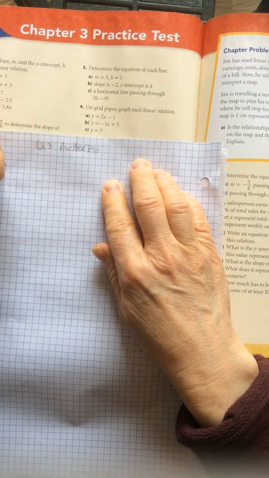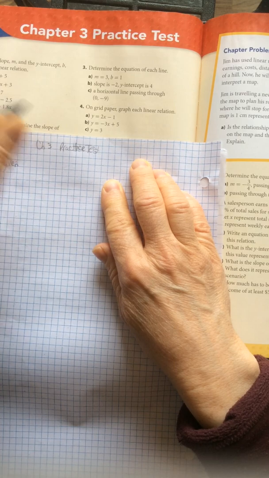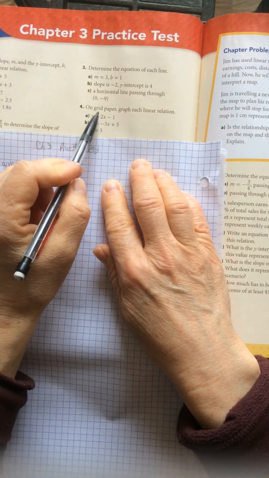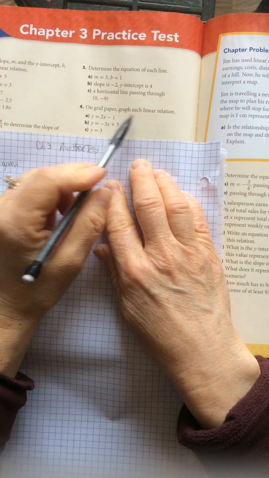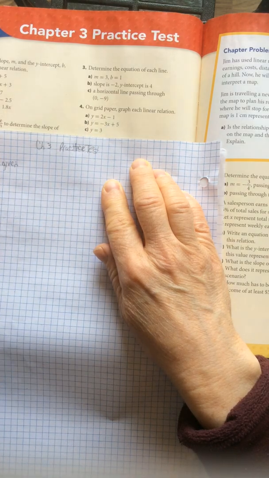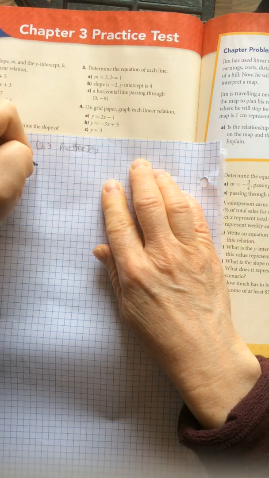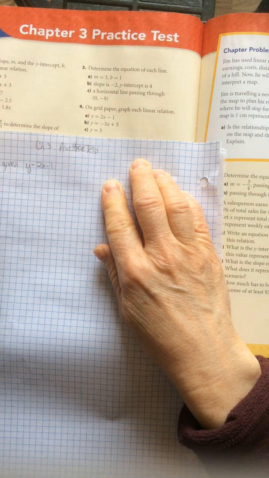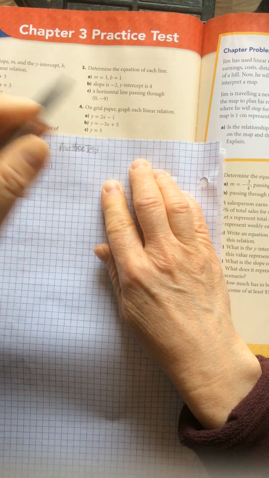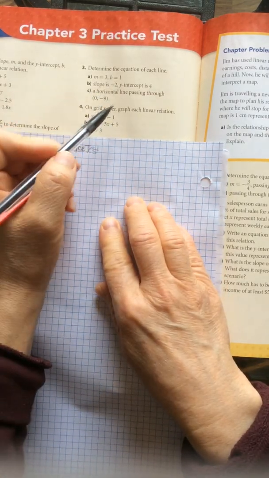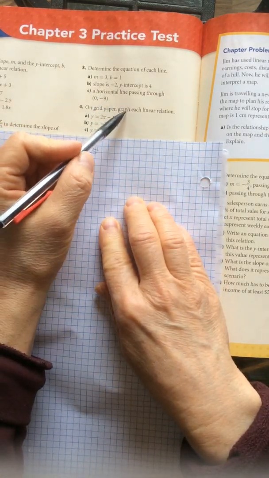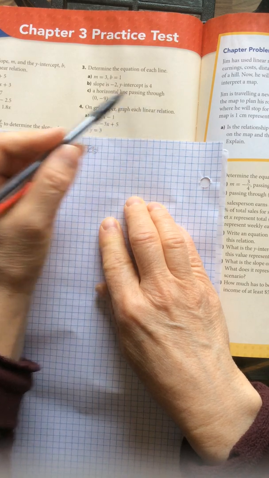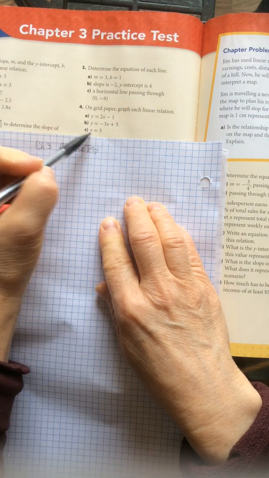What's been given? Well, we were told on graph paper to graph each linear relation, but we were just given the equation. So we're just given y equals 2x minus 1. The U is the unknown. So the unknown is the verb. It says graph each linear relation, and these are all linear relations.